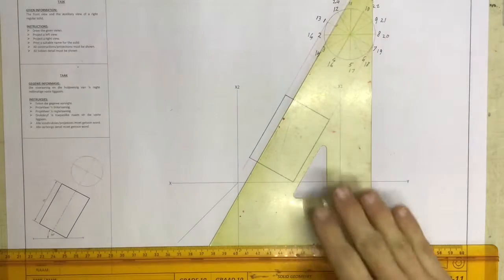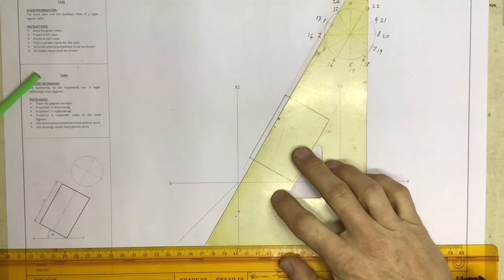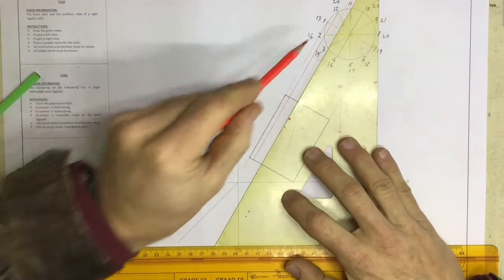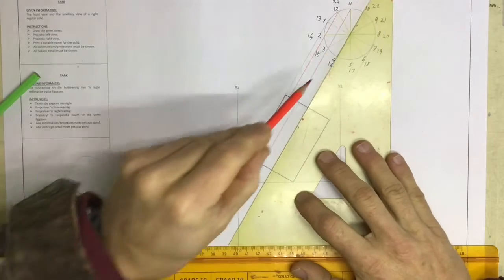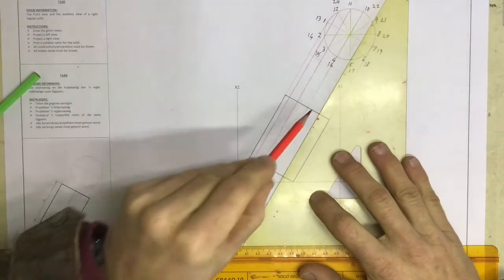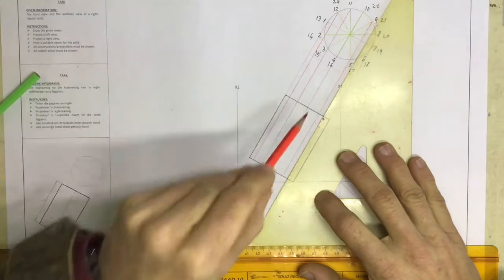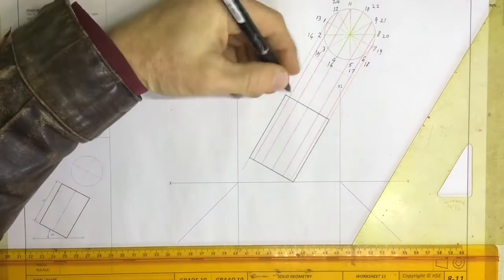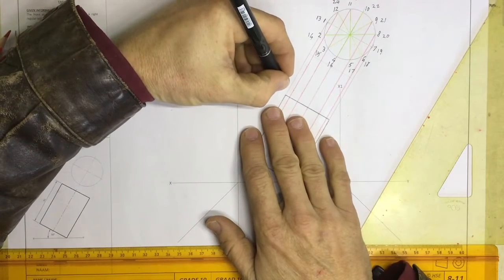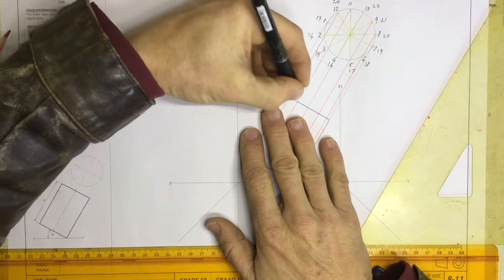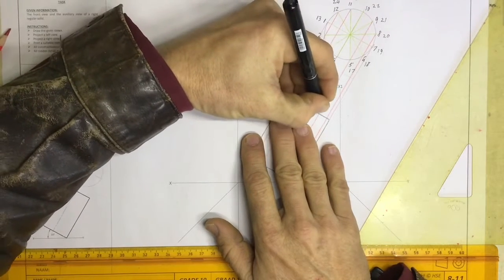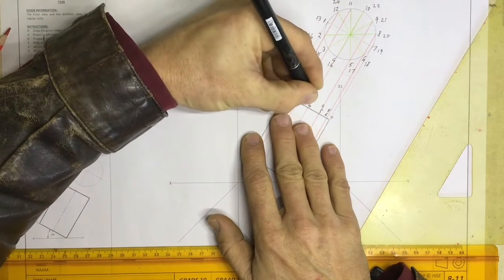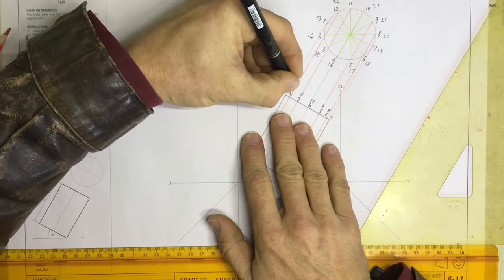Right, once I've got that, I'm going to continue dropping some lines down from these points over here. Okay, from all of these points, taking them down, taking that down, taking that down over there, taking that down over there, and then we can transfer those points over here. We've got on this top surface, I'm going to say it's number 1, number 2, number 3, number 4, 5, 6, 7, 8, 9, 10, 11, and 12.